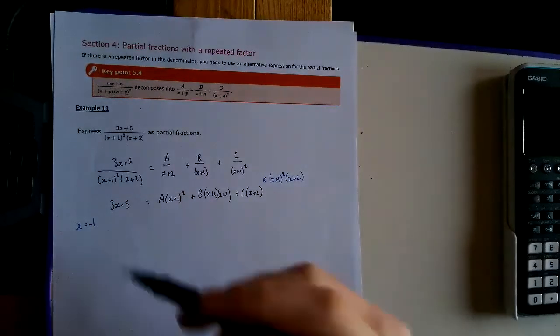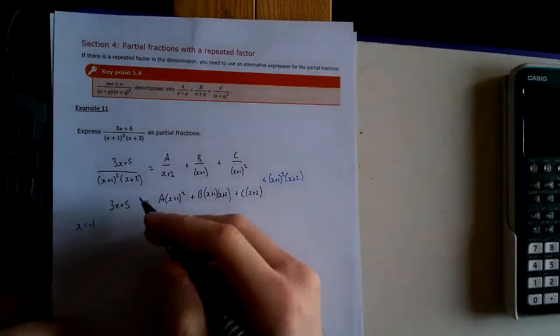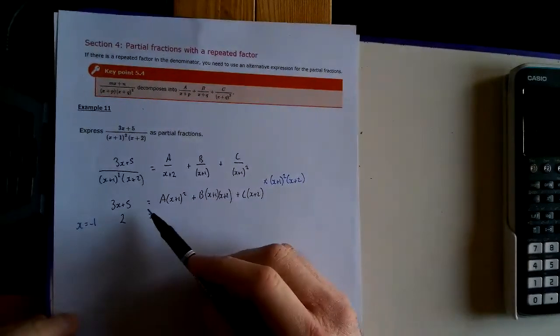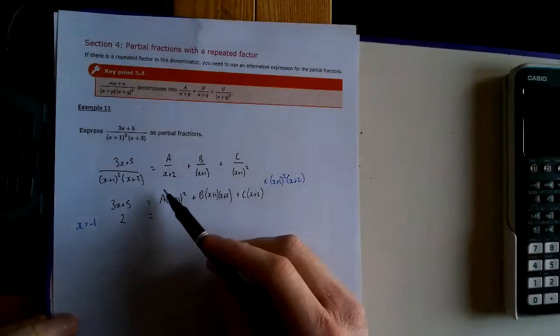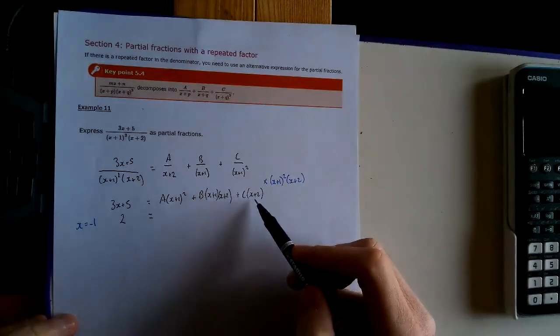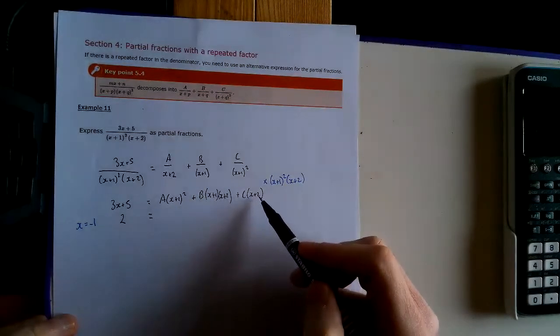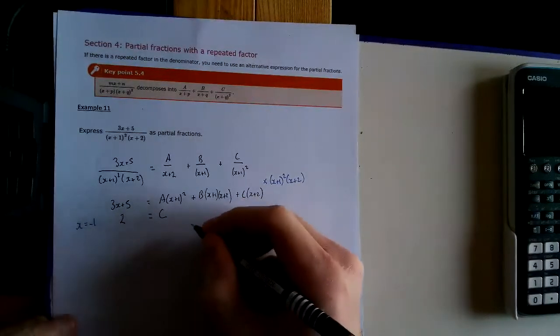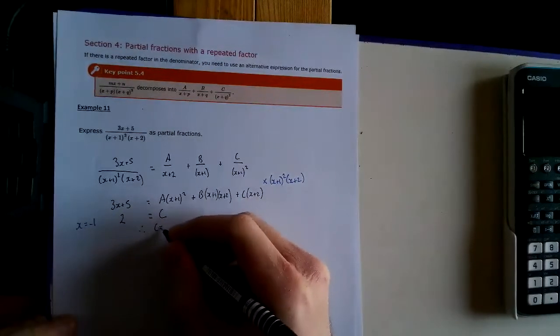So if I sub it into the left-hand side, I get minus 3 plus 5, so 2. I'm trusting myself, not using the calculator. If I sub minus 1 into here, this becomes 0. Minus 1 into here, this becomes 0. Minus 1 into here, minus 1 add 2 is 1, so I just get C. So therefore, C is 2.